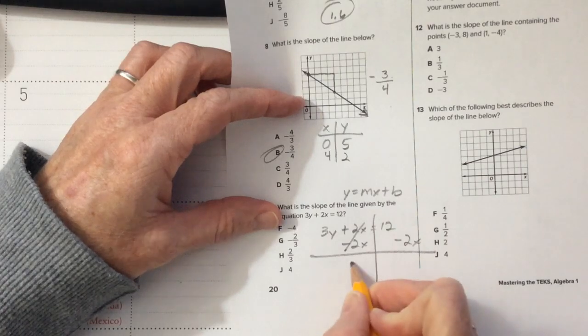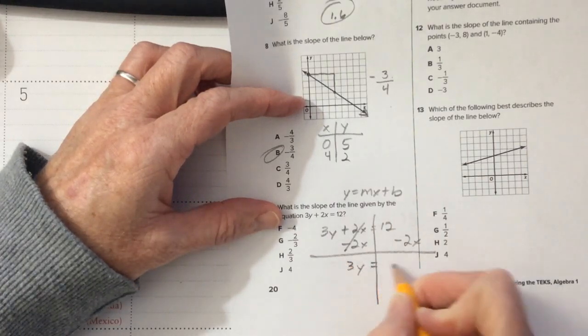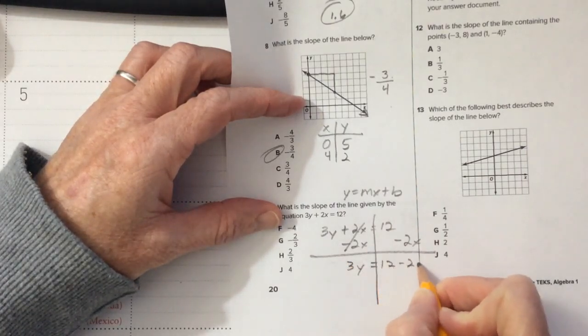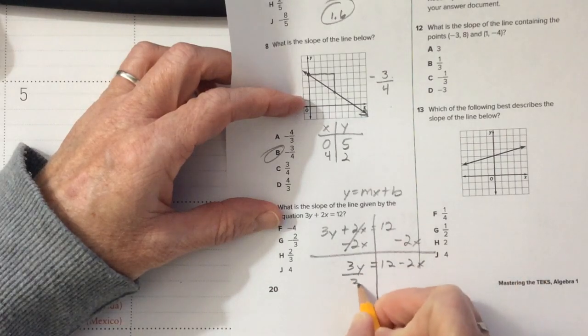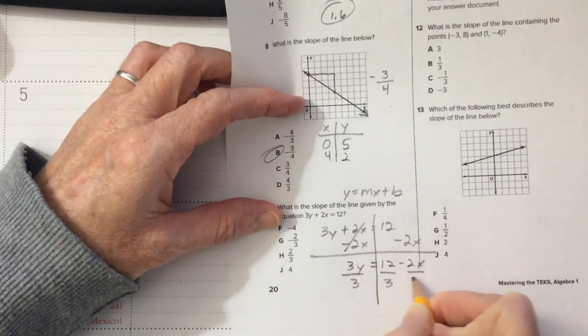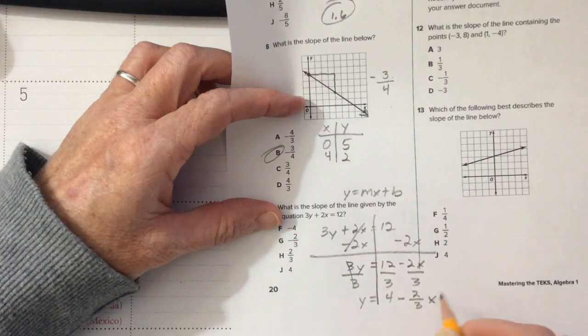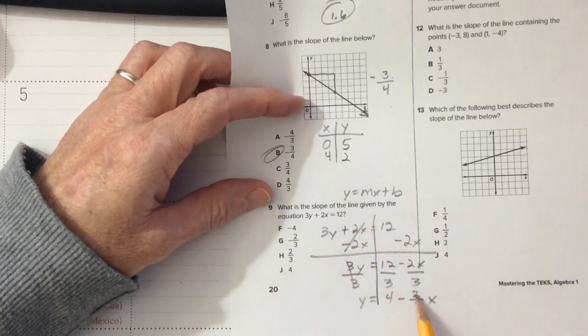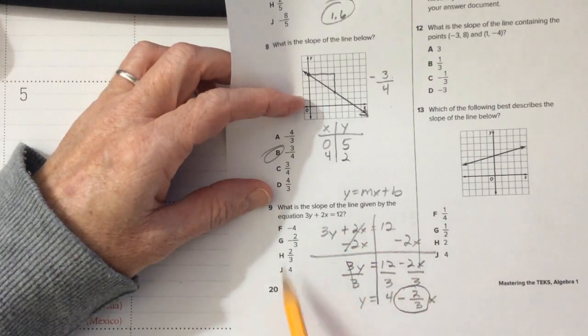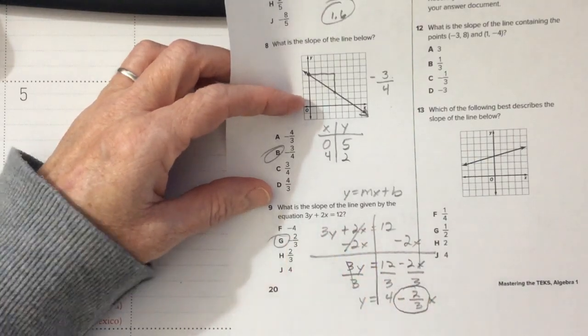So I have 3y equals 12 minus 2x. So I need to divide everything by 3. So I have y equals 4 minus 2/3 x. So I know my slope is negative 2/3.